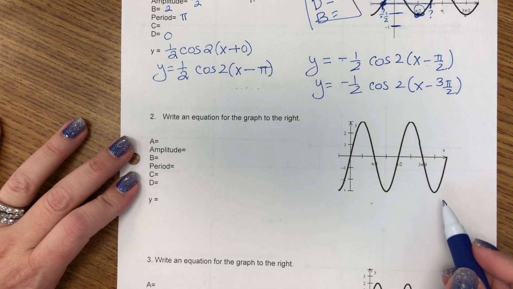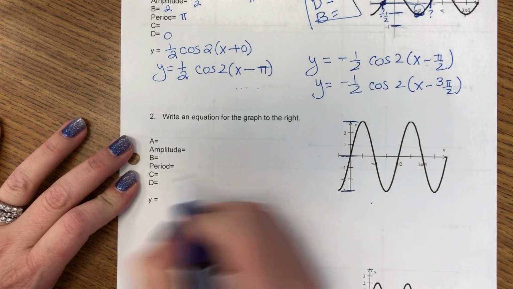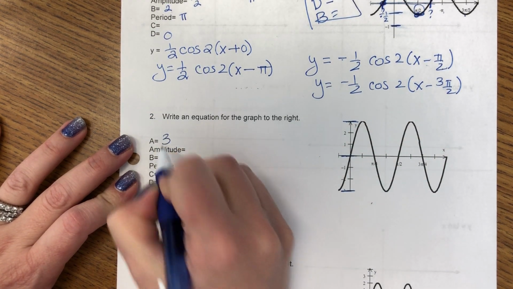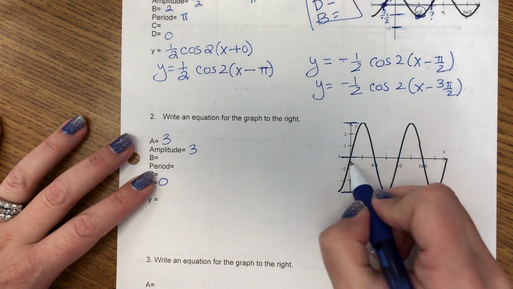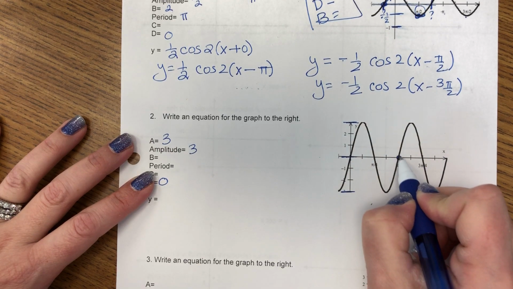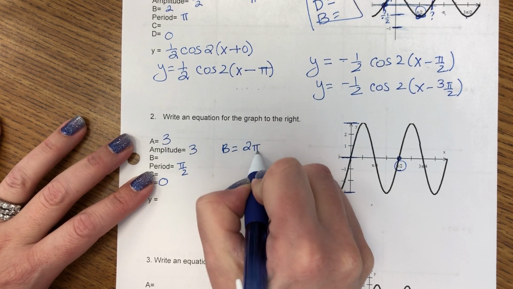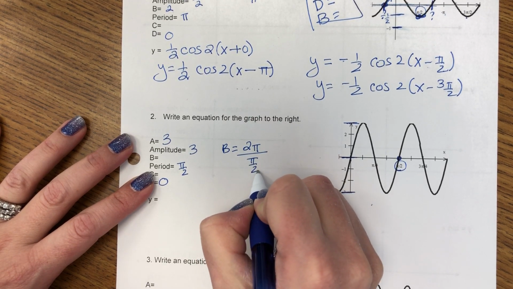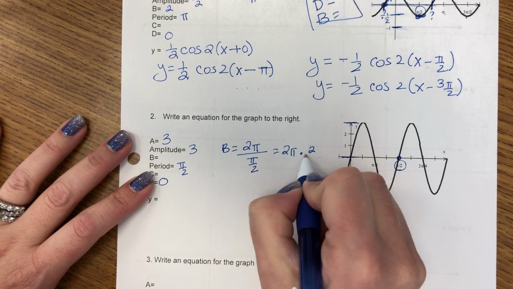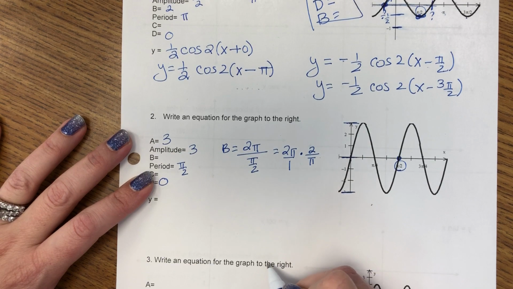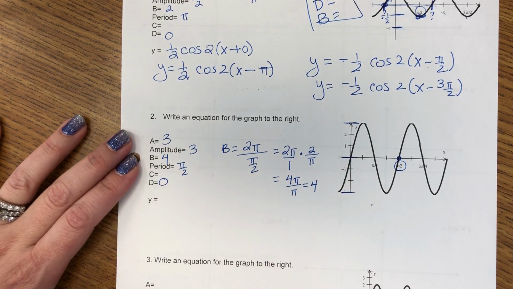Okay, for number 2, the minimum is down here at -3 and the max is at +3, which means the middle is at 0 with an amplitude of 3. The period, here's middle, back to middle, so the period is pi over 2. So B is 2 pi divided by pi over 2. When you have a complex fraction like this, we multiply by the reciprocal of the denominator. So that is 4 pi over pi, which is 4 for the B value.